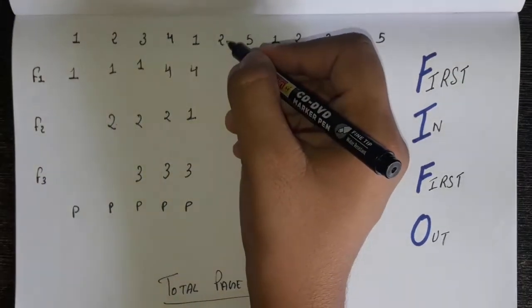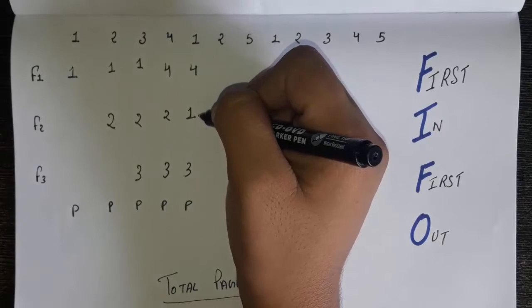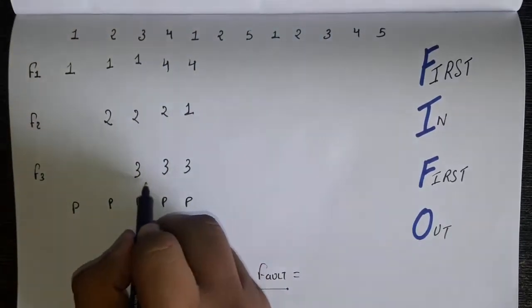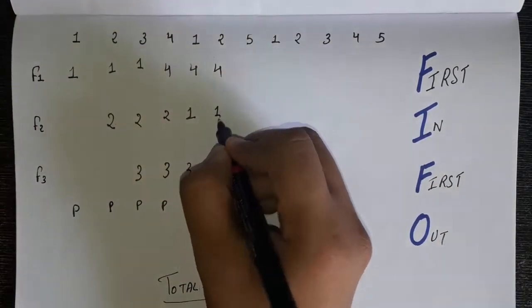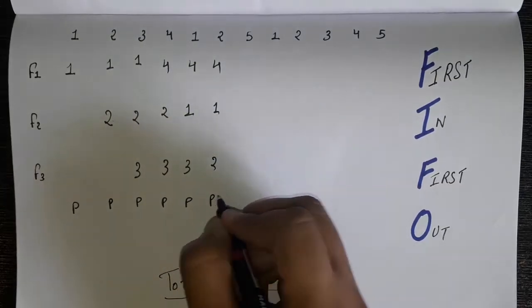Then again a new process arrived, so you have to see which process to remove. So 1 just came, 4 came just before 1. So now you have to remove the process 3 because it is sitting for the most time. So now 4, 1, and write 2 instead of 3, and now because a new process arrived, again a page fault.